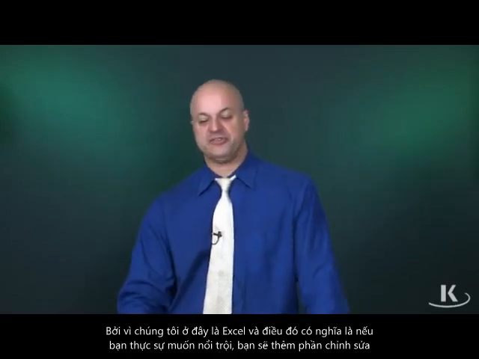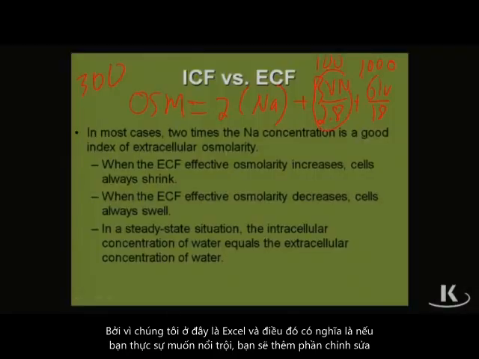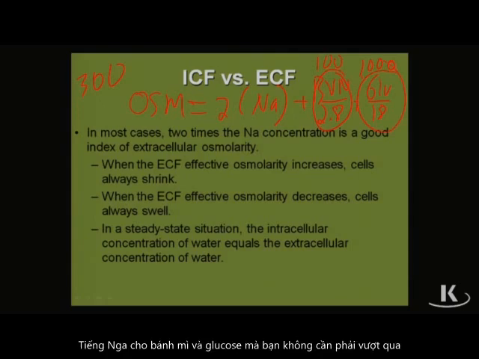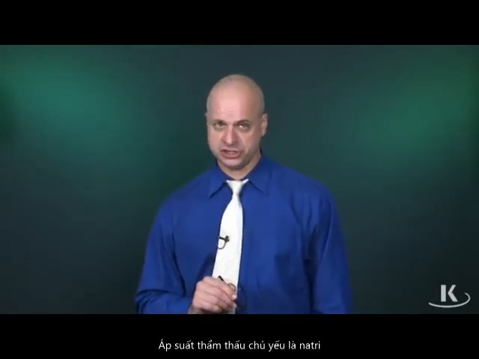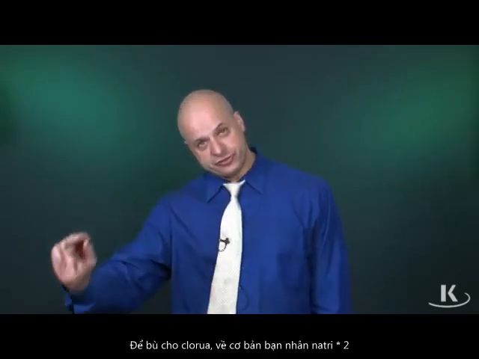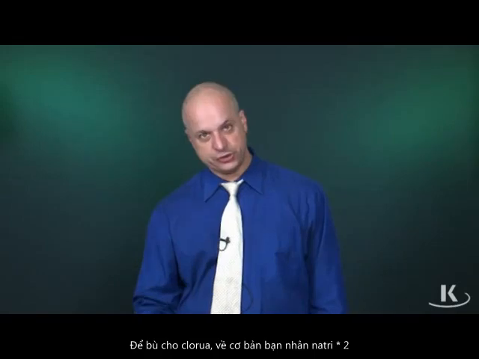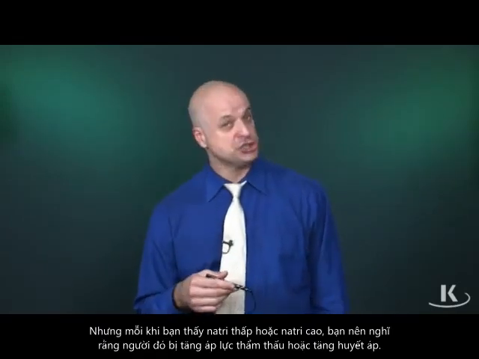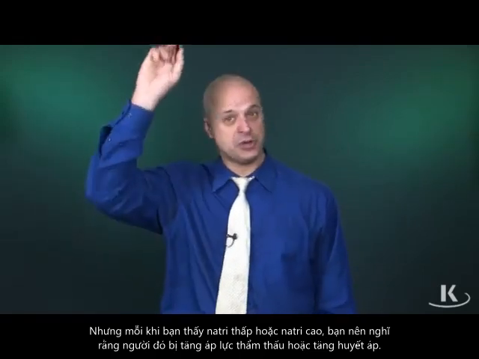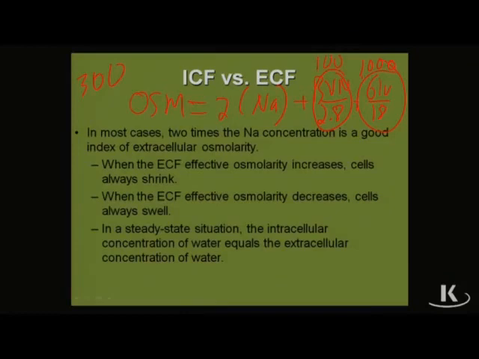And that means if you really want to excel, you'll add in the correction for BUN and for glucose, which you don't need to pass. And I know it's painful because it has numbers, but at least it's straight addition. Osmolar pressure is largely the sodium. To compensate also for the chloride, you basically multiply the sodium times 2. But every time you see a low sodium or high sodium, you should be thinking the person is hyperosmolar or hypoosmolar. Too concentrated, too dilute.